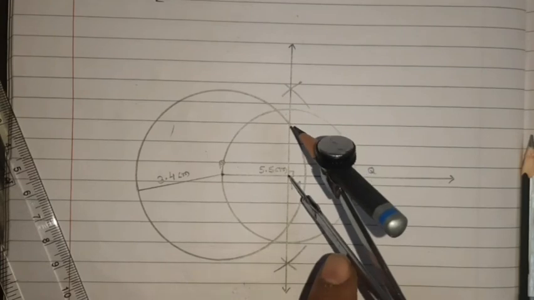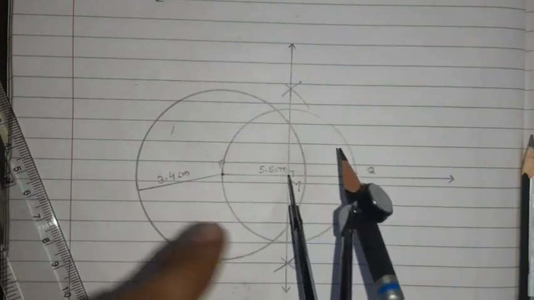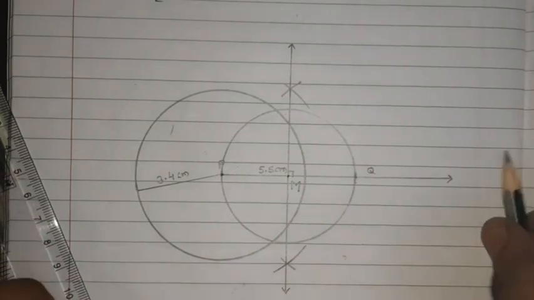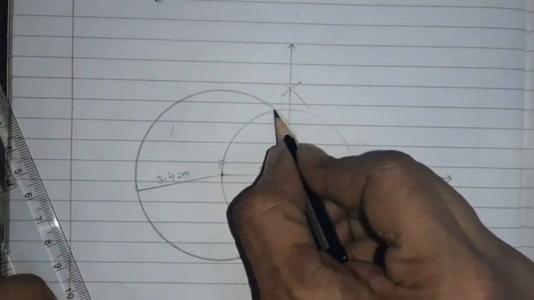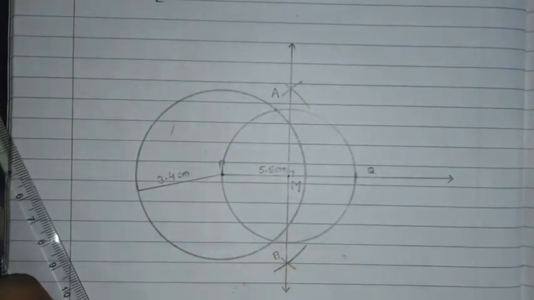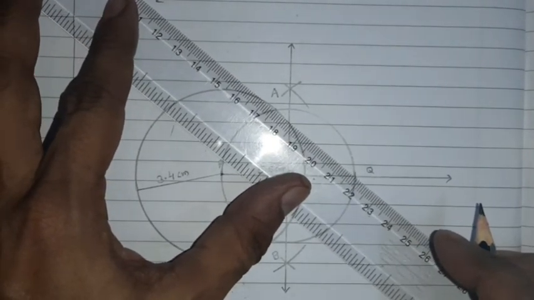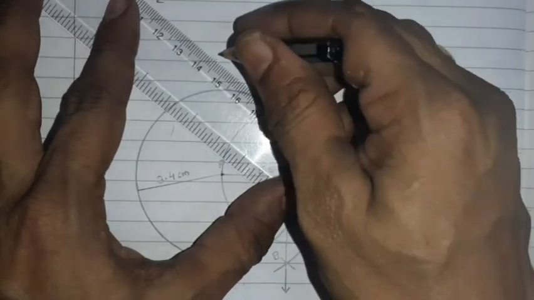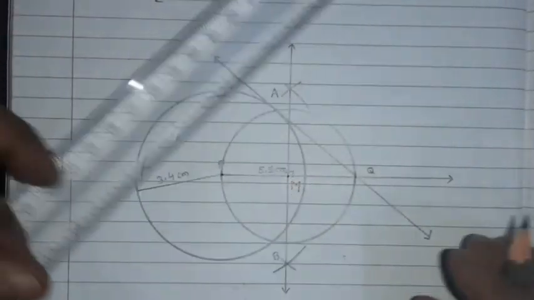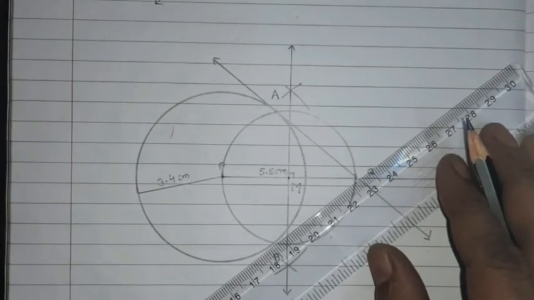Put the metal point on M, take a distance, pencil point on a center of a circle, and draw the circle which will pass through the point Q. Got it? Now this arc and circle intersect. This is point A and this is point B. Now this point A and point Q we have to join. That will be our first tangent passing through the point Q. Got it? And see, this is our second tangent which will pass through the point Q.